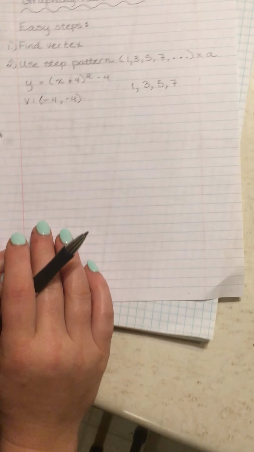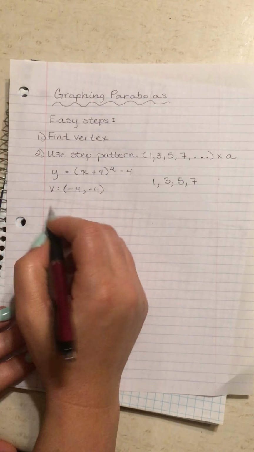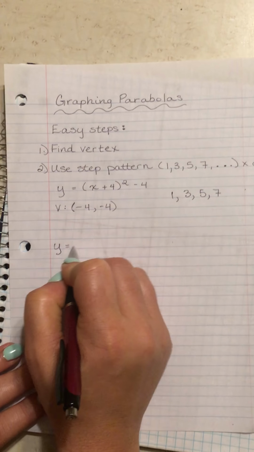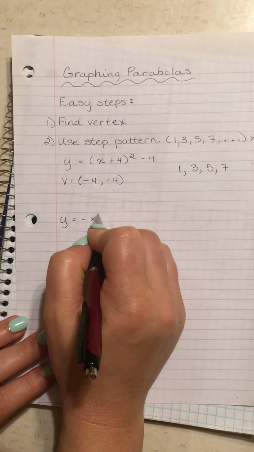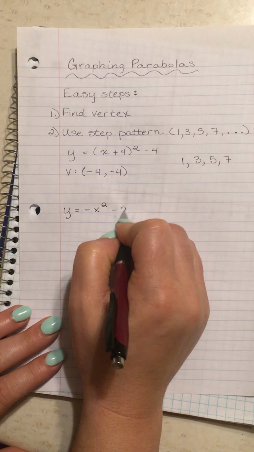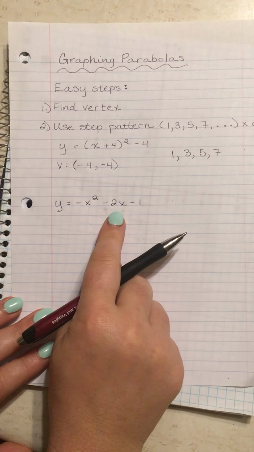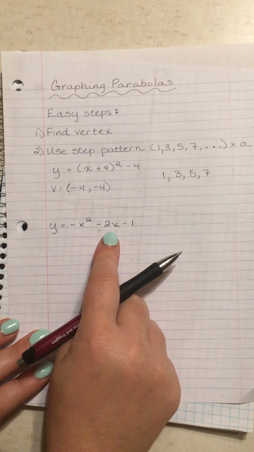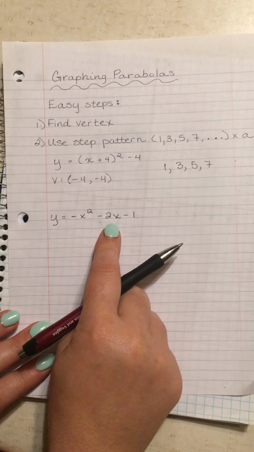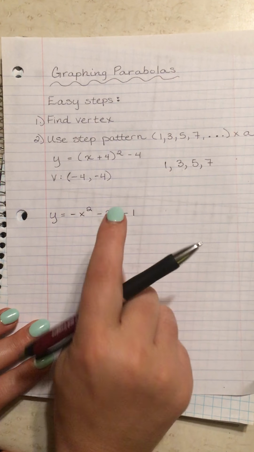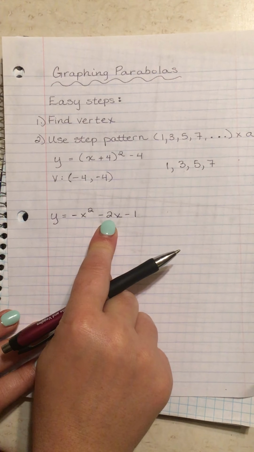Let's look at y equals -x squared minus 2x minus 1. Now this one is not in our vertex form, but remember you can also find the vertex by looking at your b value.